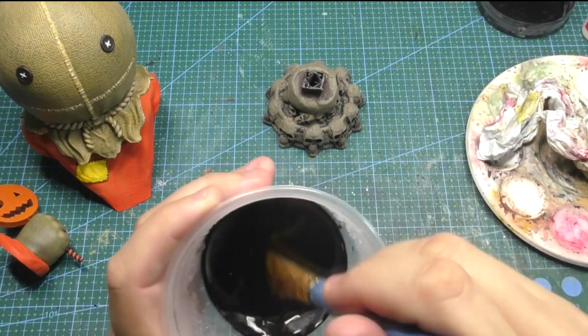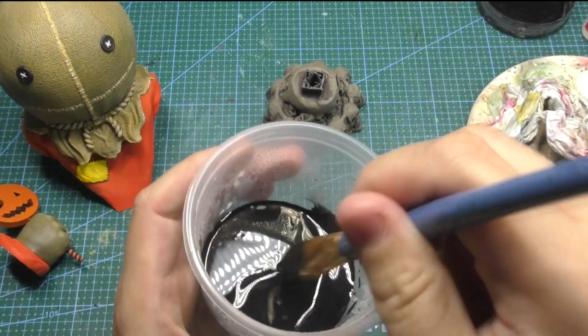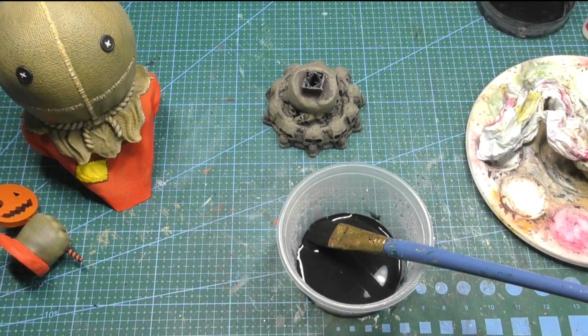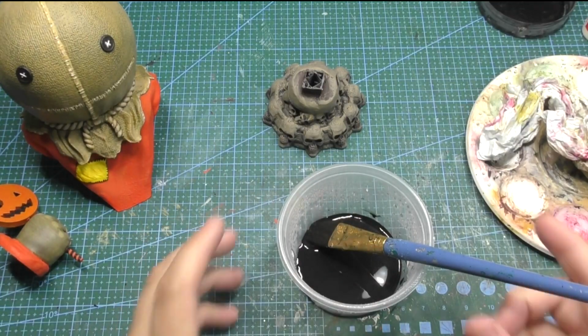So for the next part, I'm going to go in with a very watered down black acrylic wash, and we're going to go ahead and darken everything.